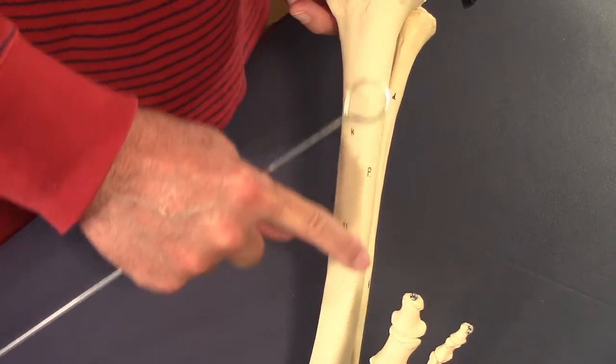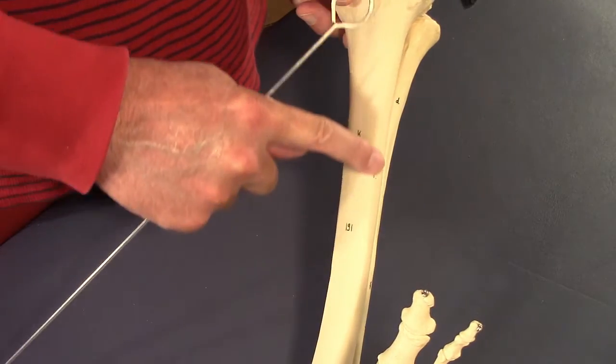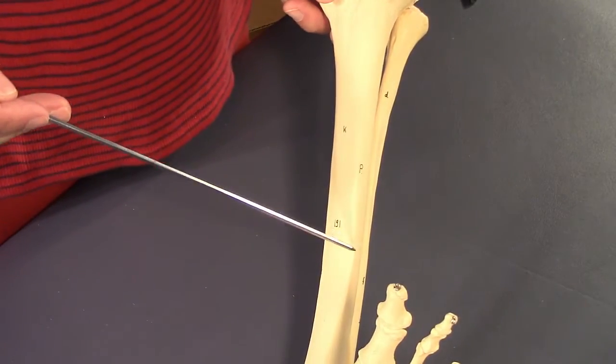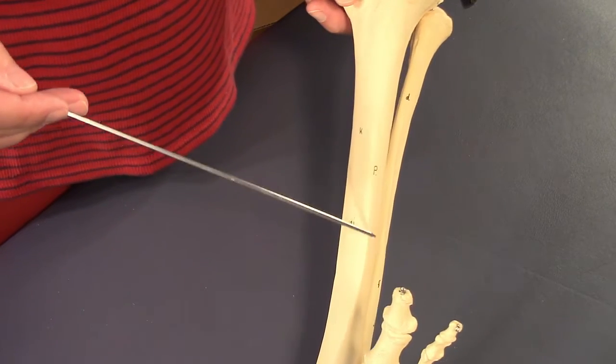Okay, so these sharp regions are called borders. So this is the anterior border of the tibia. If I tagged it, I would tag it where it's the sharpest, which would be right here, although I'm not sure how the tag would be.